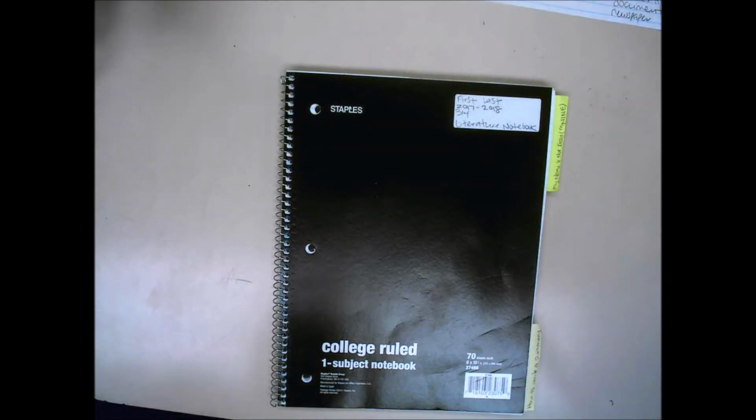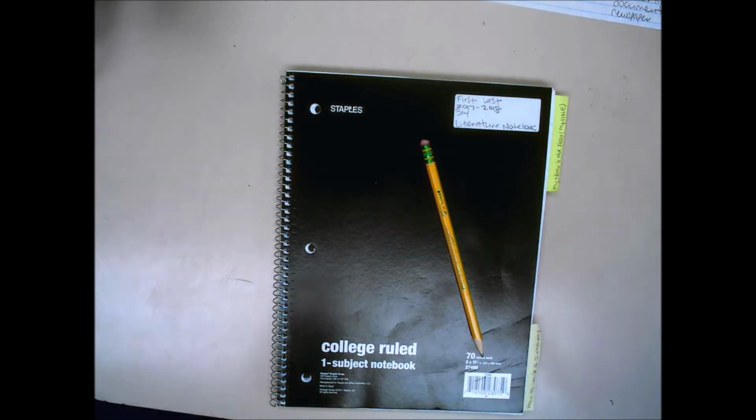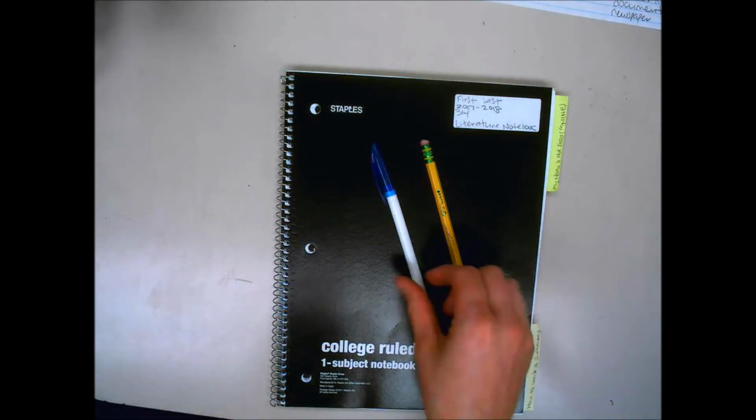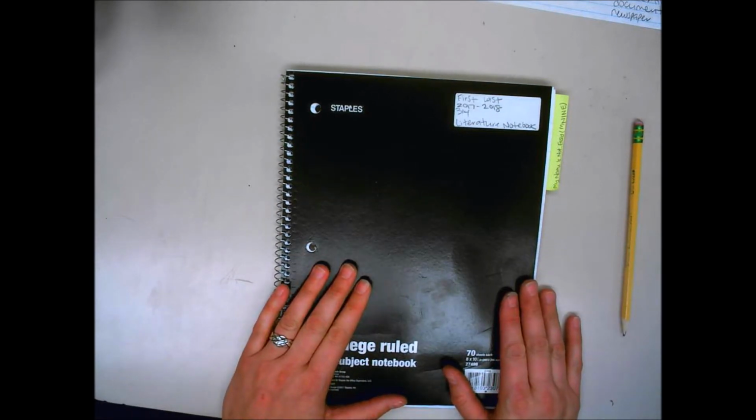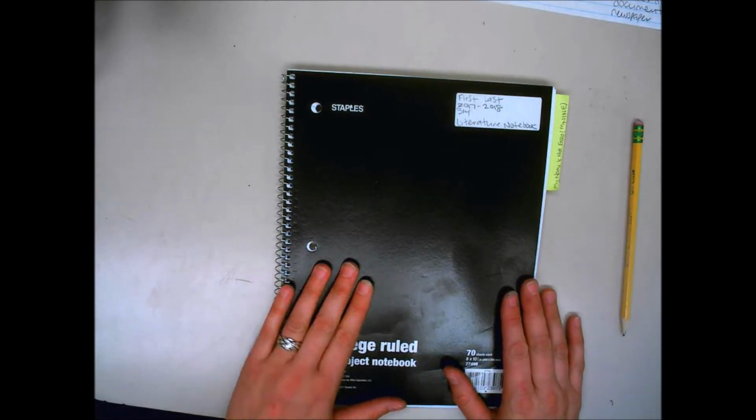Going to show you how to do a summary outline. On my desk, I have my literature notebook. For this mini lesson, you'll also need a pencil and a pen. Now what I'm going to do is open my literature notebook to my information on how to write a summary.